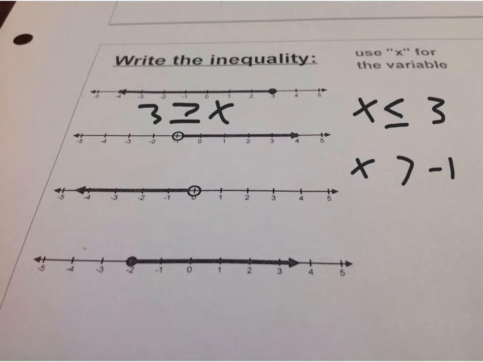Again, you could rewrite it as -1 is less than x if you wanted to, but it's probably a good habit to just get writing it one way. And then on number 3, we're starting this time at 0, so I'm going to write x and 0. The line is going smaller, all those numbers are smaller than 0, or less than 0, so I'm going to write x is less than 0. And again, our bubble is not filled in, so x is not equal to 0. It has to just be smaller, so I'm not going to put a line underneath.